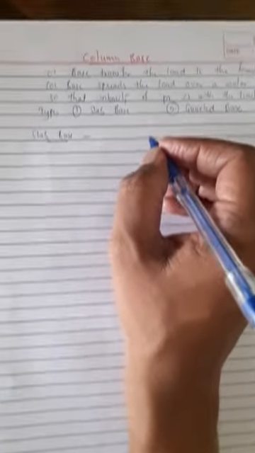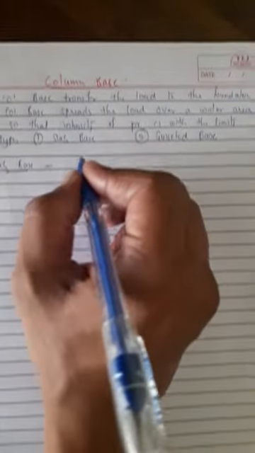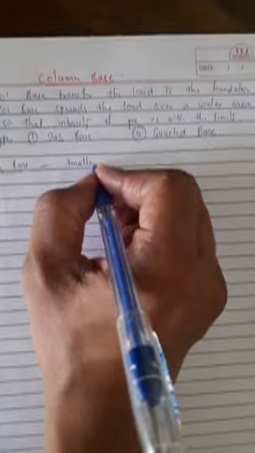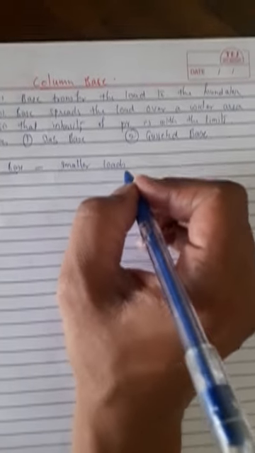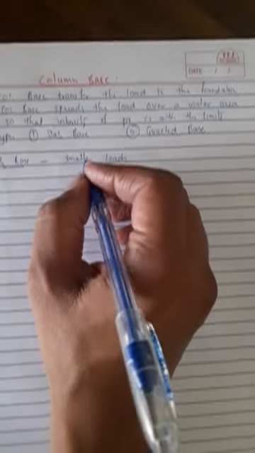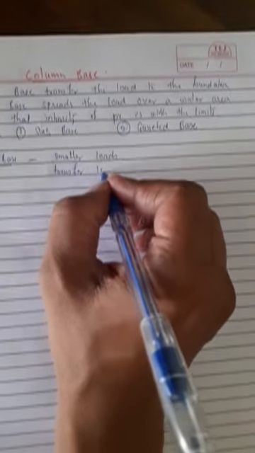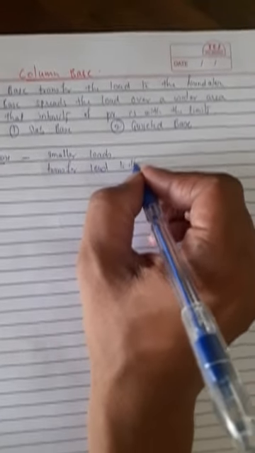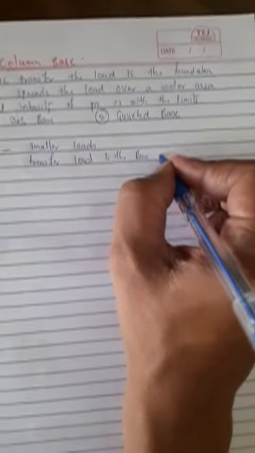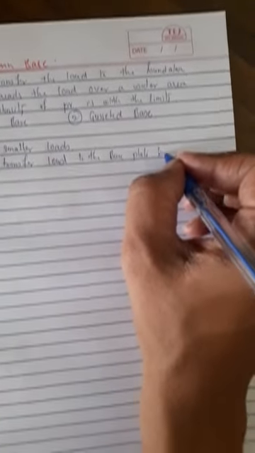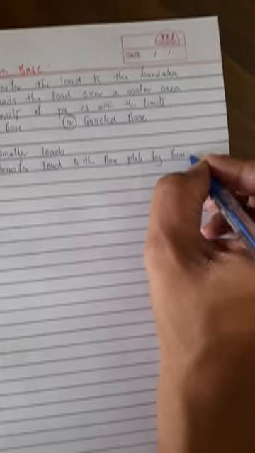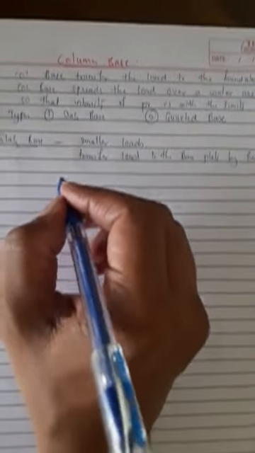Slab bases are basically used for smaller loads, say loads something like 1000 kilonewtons. They transfer the load to the base plate through bearing action.